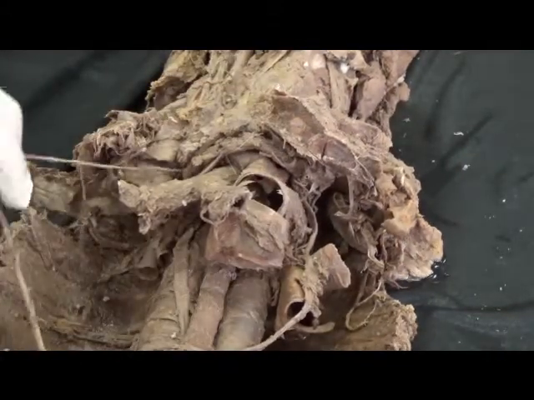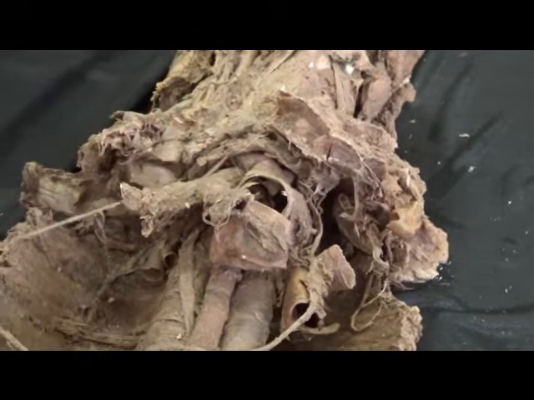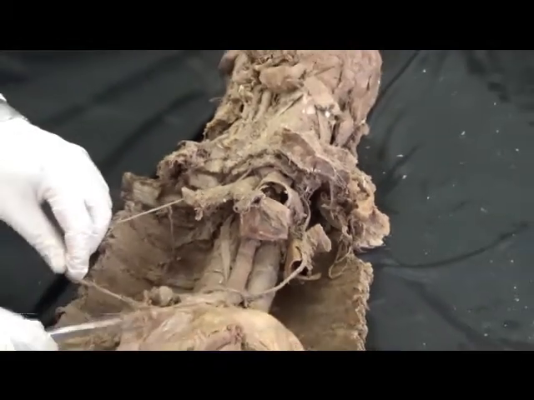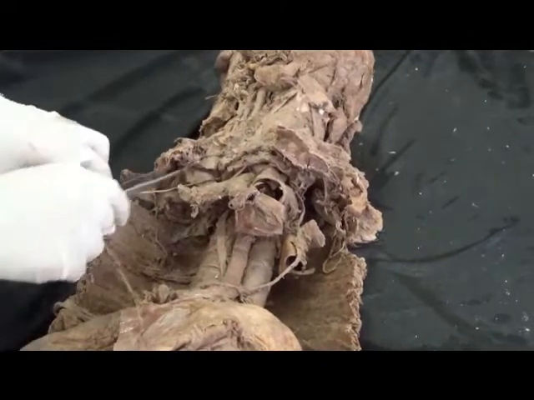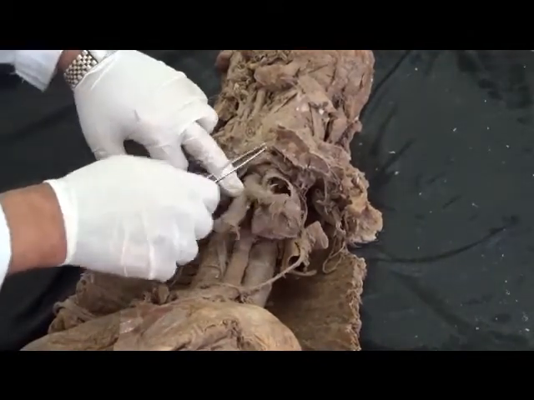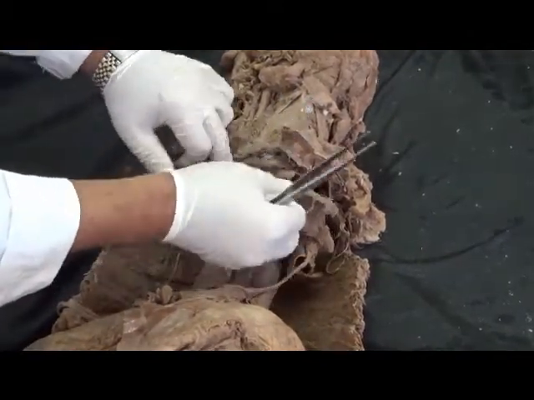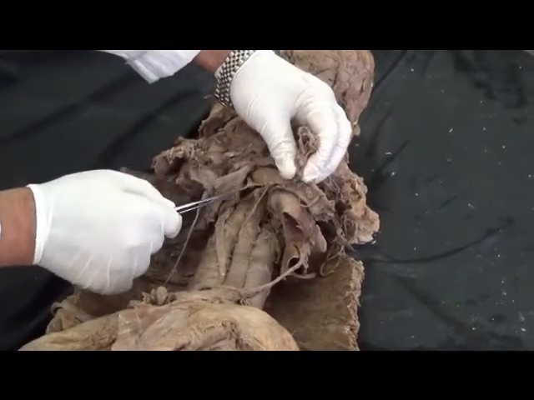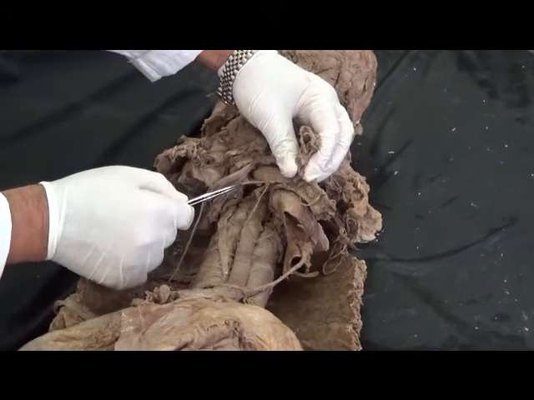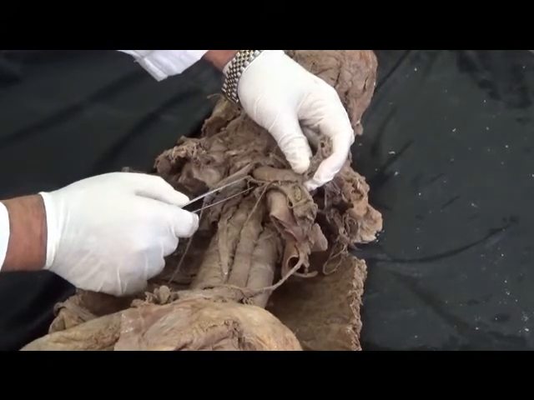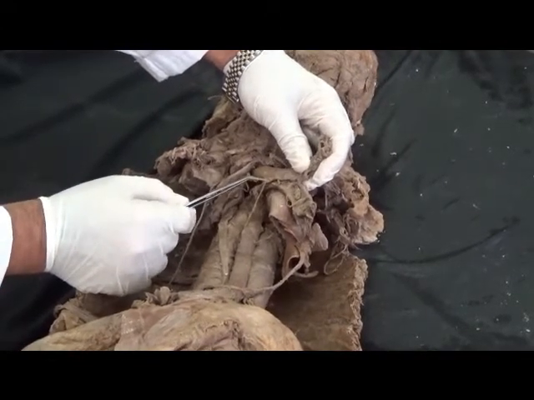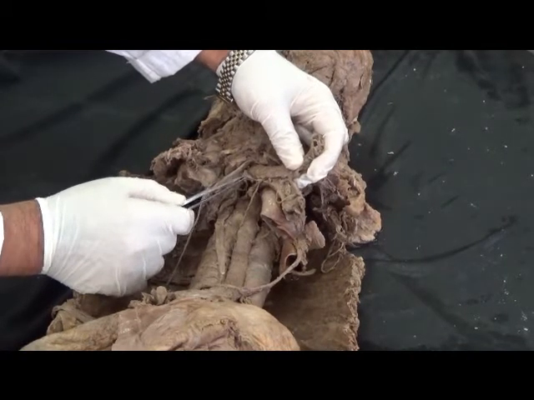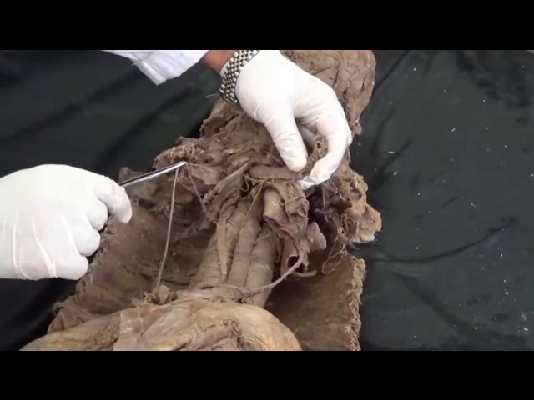Attached to the diaphragm here is the right phrenic nerve. It reaches the diaphragm on the right side, so this is the right phrenic nerve. The right vagus nerve lies immediately to the right side of the trachea. So this is the right vagus, and this is the right phrenic.